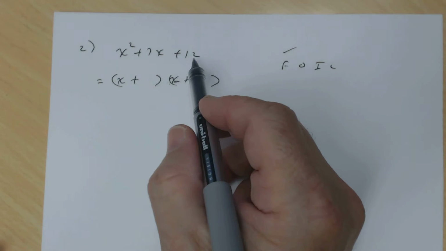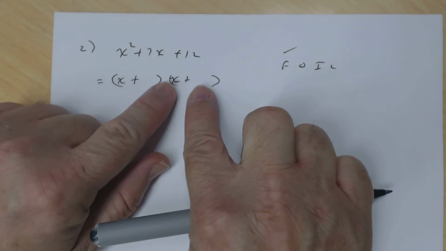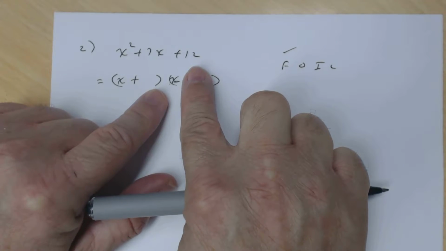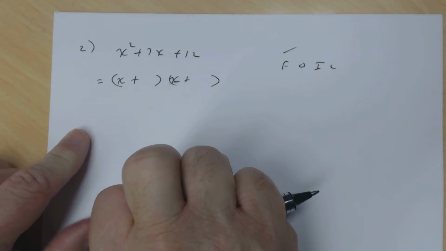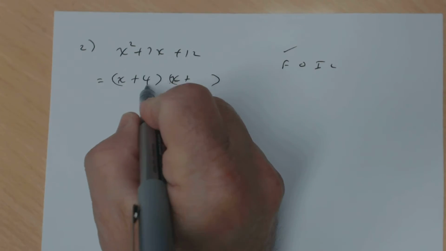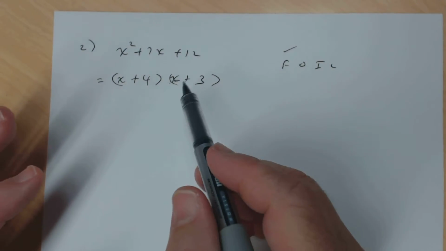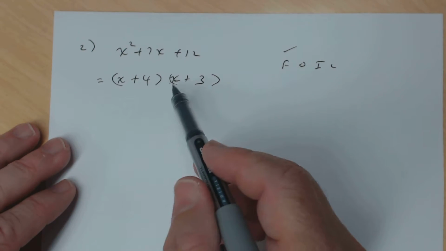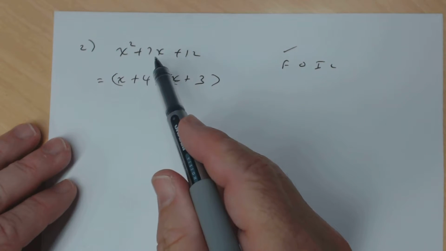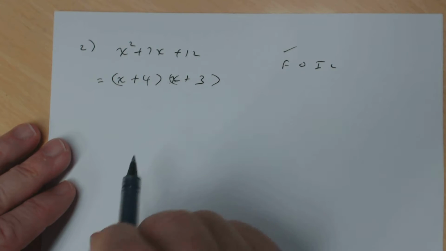All right, so think about two numbers whose product is 12, and I want the outer and the inner to be a 7. So if you said 4 and 3, you're right. If you tried any other numbers like 6 and 2, that wouldn't work, because when you do 6x and 2x, you get 8x, but you want 7. So it has to be 4 and 3.